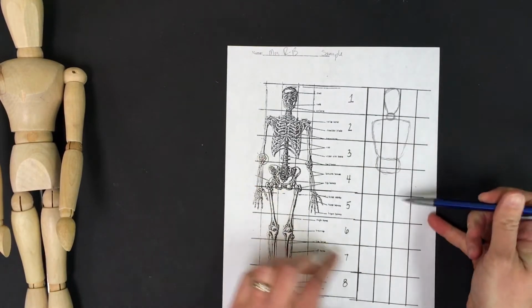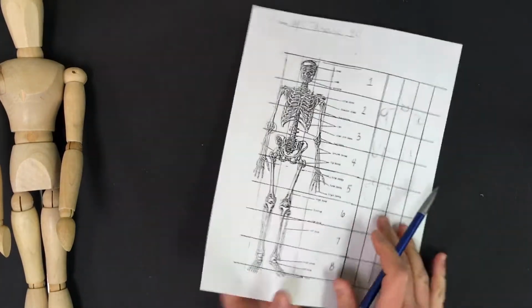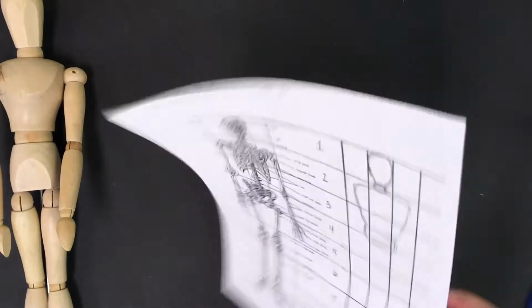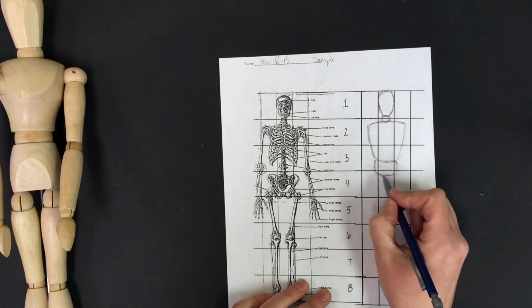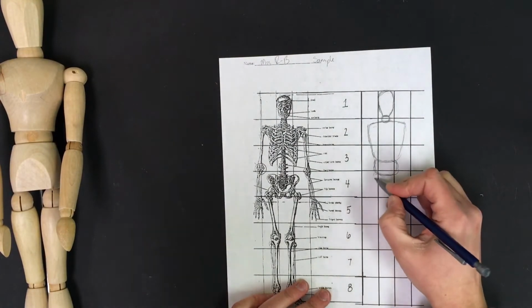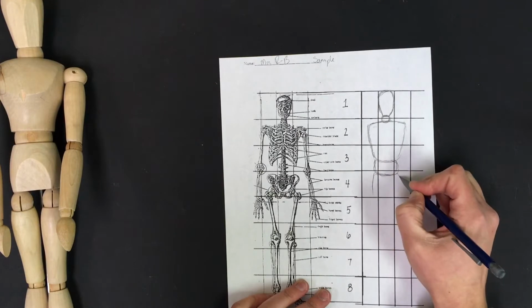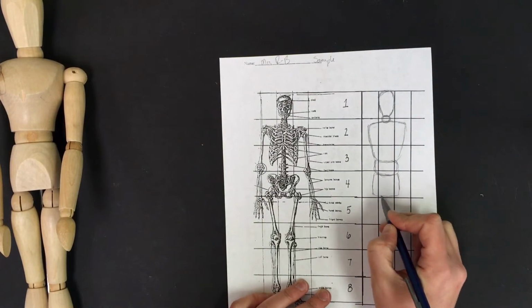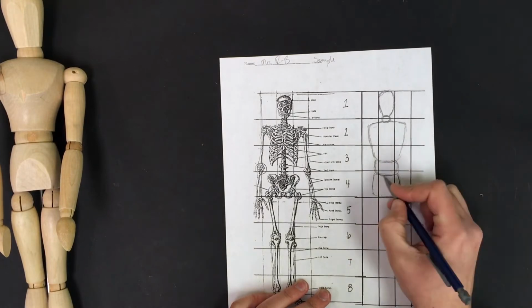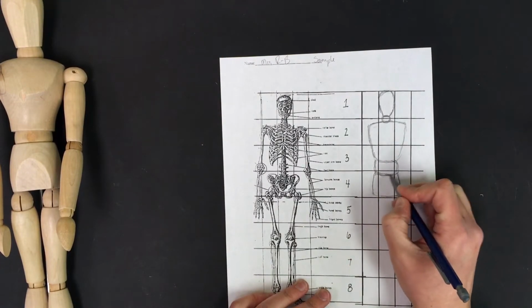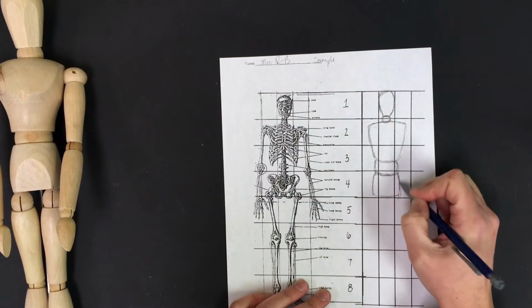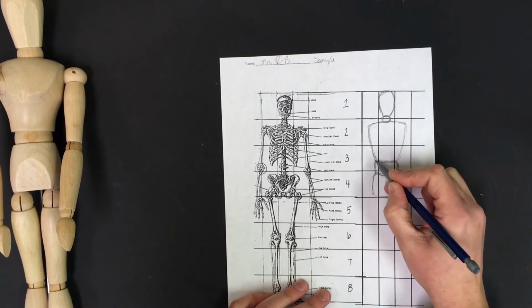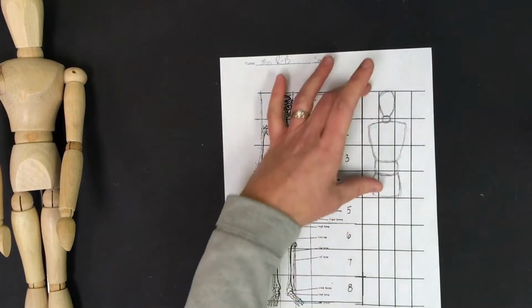And then your hips are going to come right down about to line 4. That's about half your human height. Now I'm going really quickly through this, I apologize, but I don't want the video to take too long because I want you to really get onto drawing on your project, particularly if you're playing a little bit of catch up. Cool. So there's the torso.